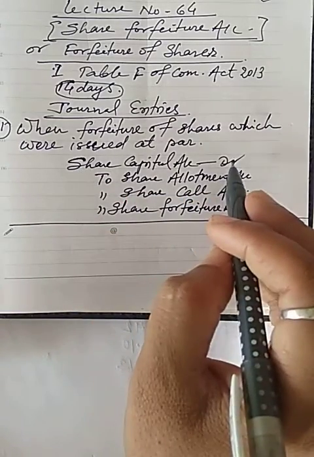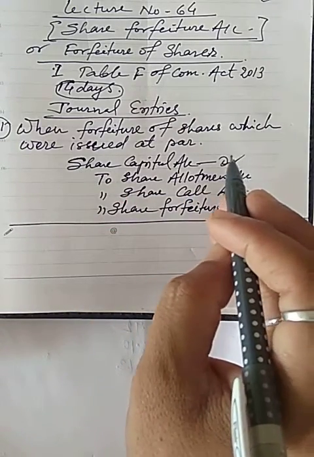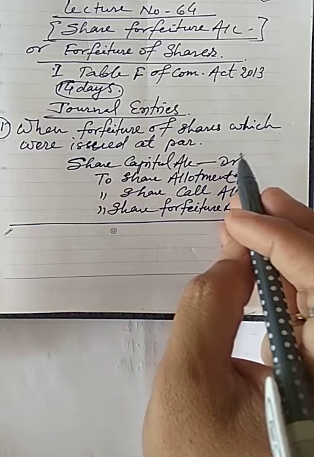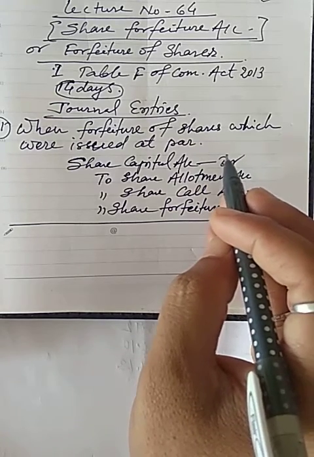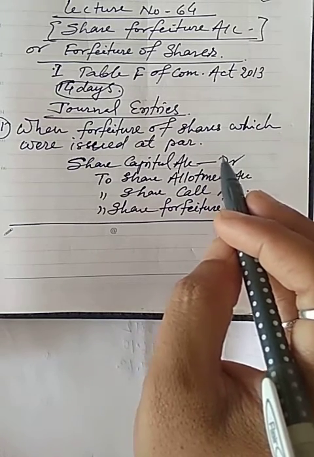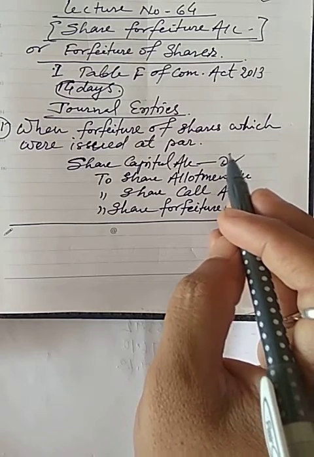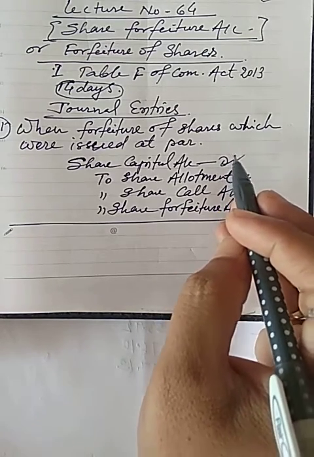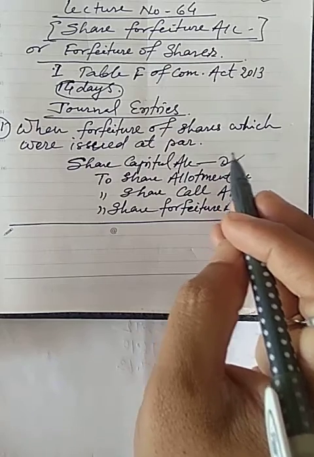Share capital account will be debited by the full amount, that is number of shares forfeited into called up value per share.